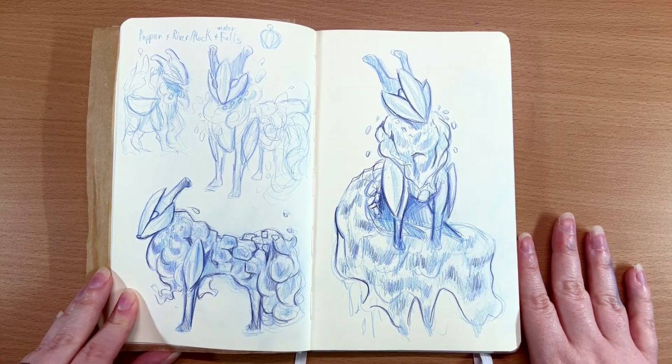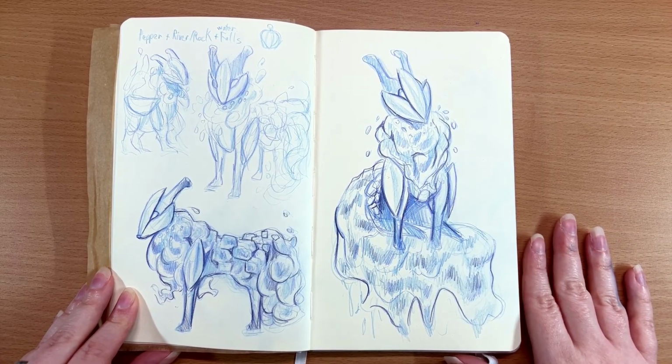So yeah, next step would be coloring. I'll try to figure out a good pose for the coloring.